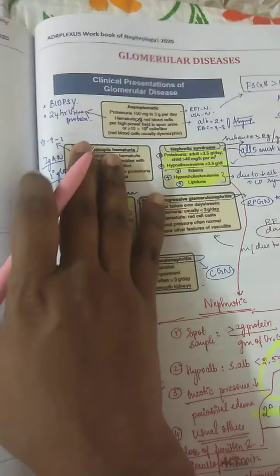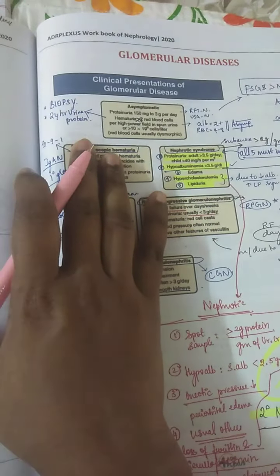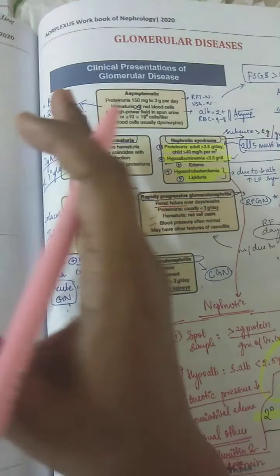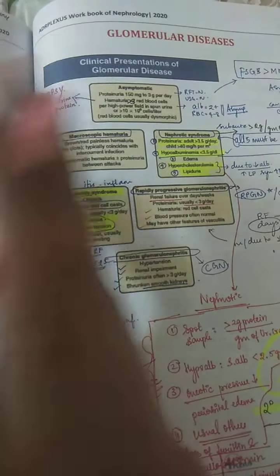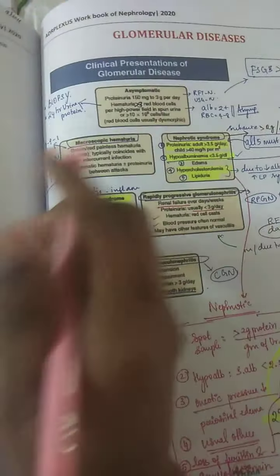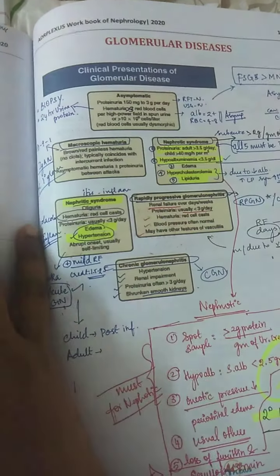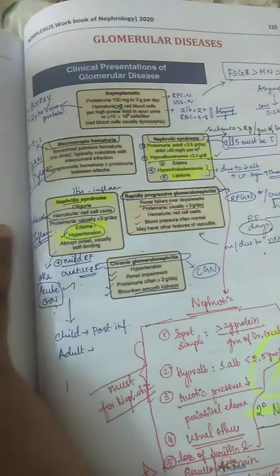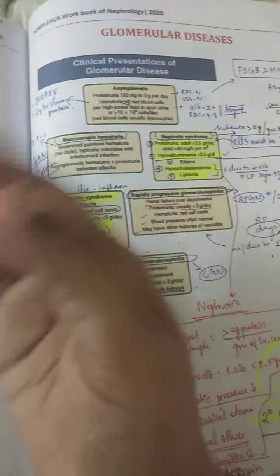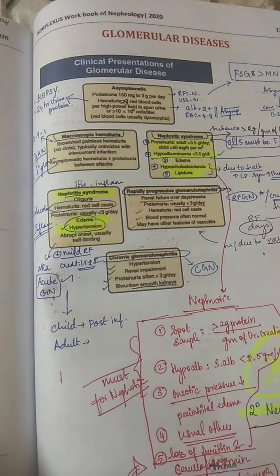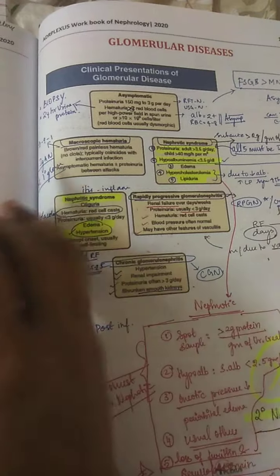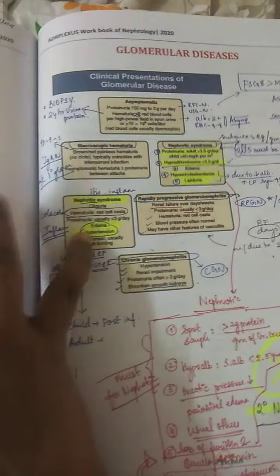See, in asymptomatic, the protein can be up to 150 to 300. Okay, and hematuria can be more than 3 RBCs per hyperfield in 3 different samples, and also more than 10 RBCs per hyperfield on one occasion.